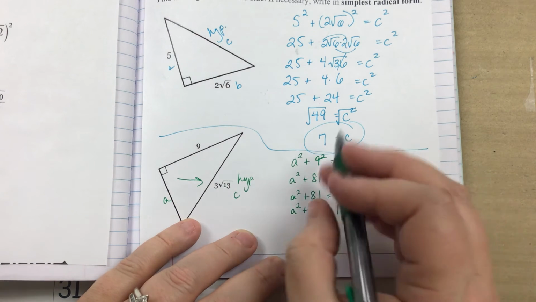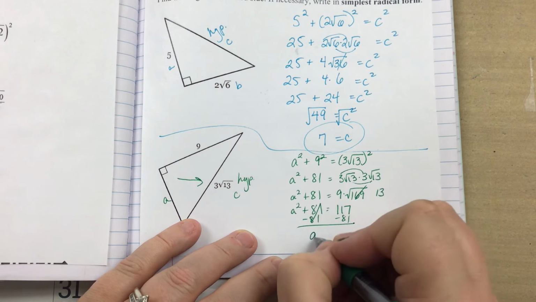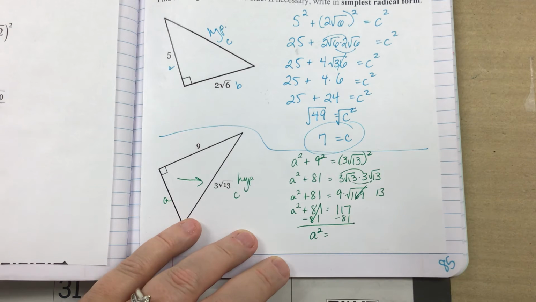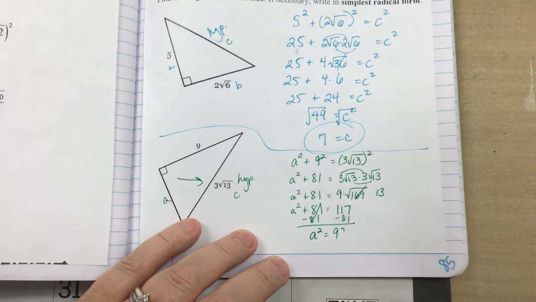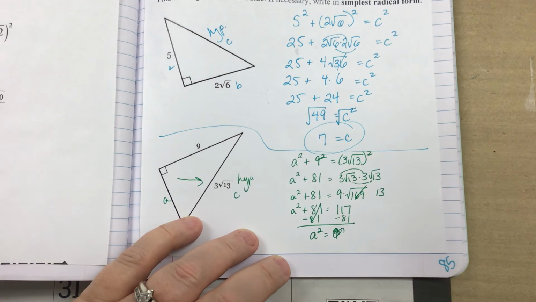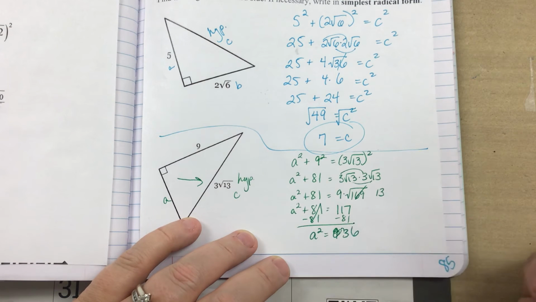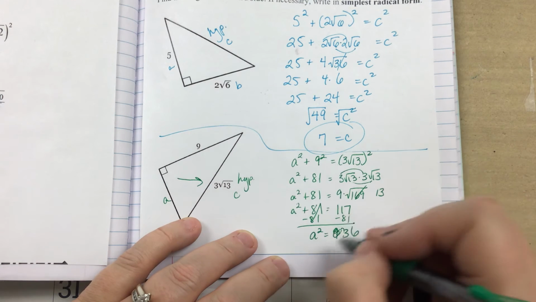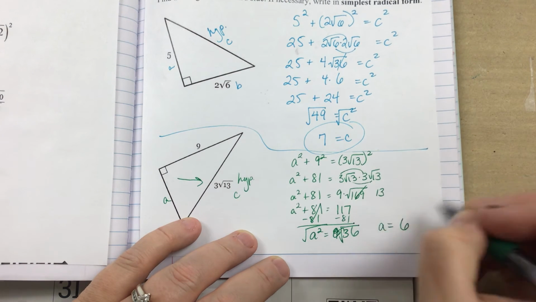If I'm going to continue solving for a, I'm going to subtract 81 from both sides. So a squared equals, if you take 117 minus 18, it is not 18, I'm sorry. I'm thinking one thing and saying another. If you take 117 minus 81, that gives you 36. Then to find a, we take the square root of both sides. So a is going to be 6.